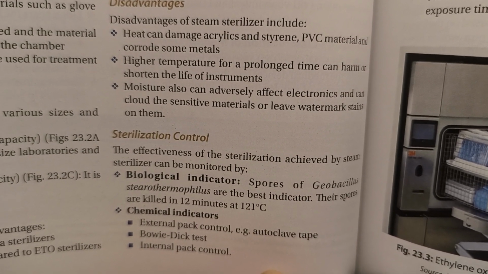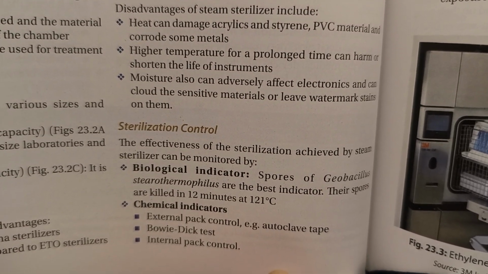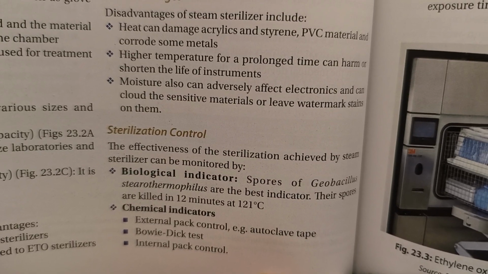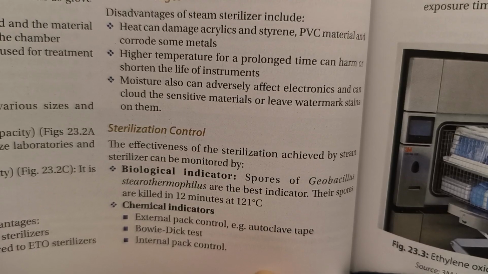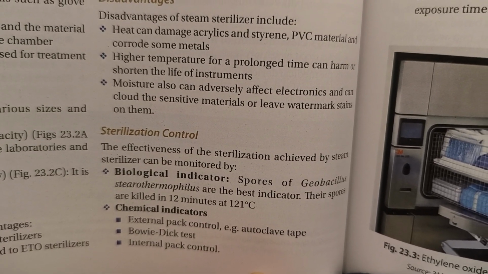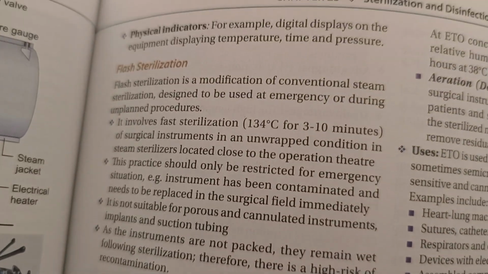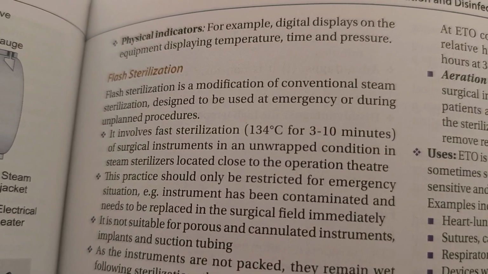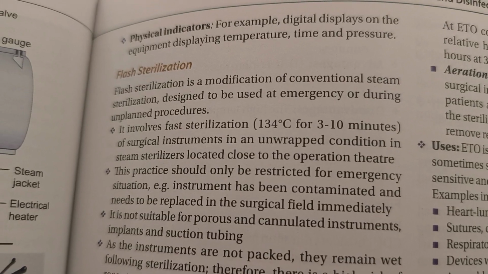Then we can consider that the sterilization process is effective. Chemical indicators include external package control, for example autoclave tape, Bowie-Dick test, and internal package control. Then physical indicators, for example digital displays on pressure equipment displaying the temperature, time and pressure.